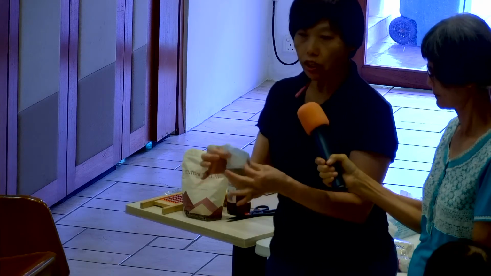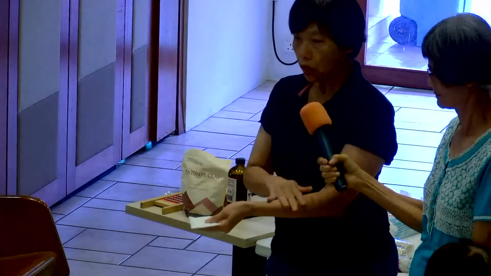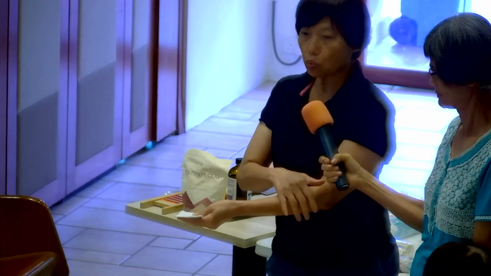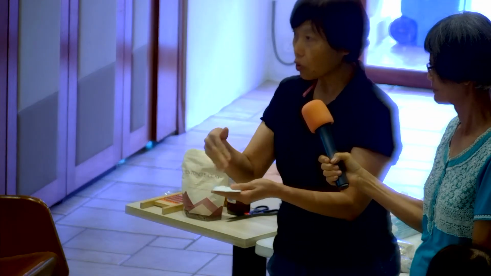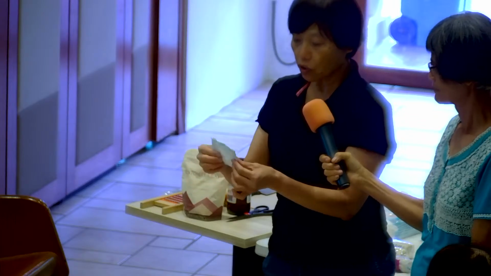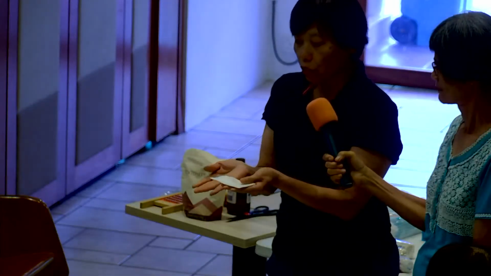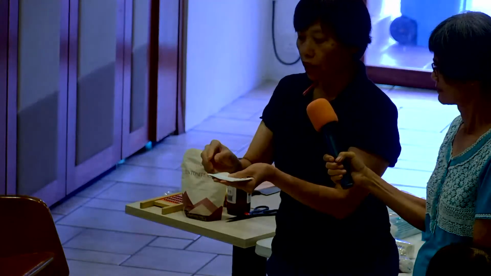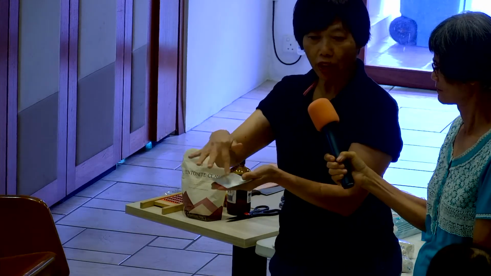So this pad actually absorbs it. And sometimes when it's warmed up, there'll be a lot of liquid inside, so the pad actually absorbs it.